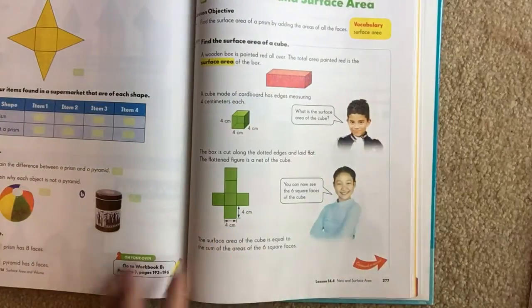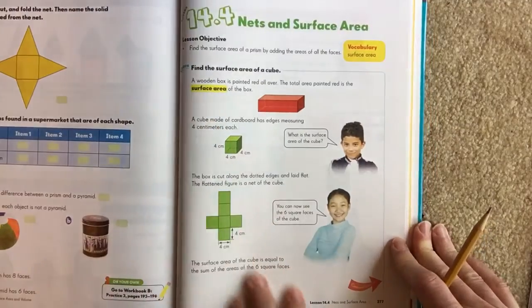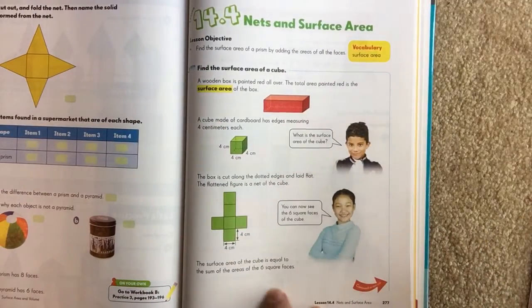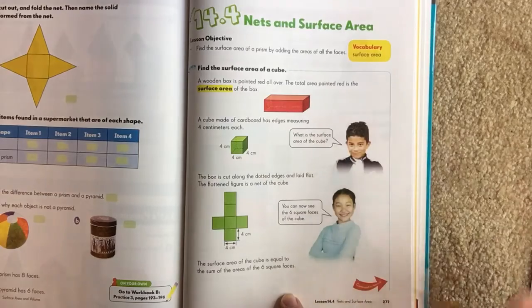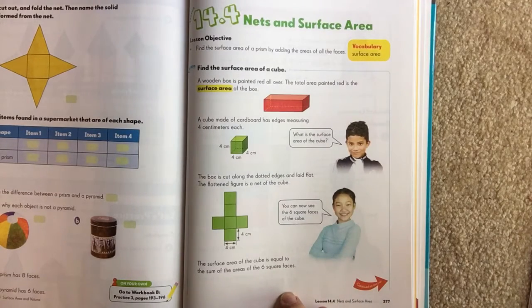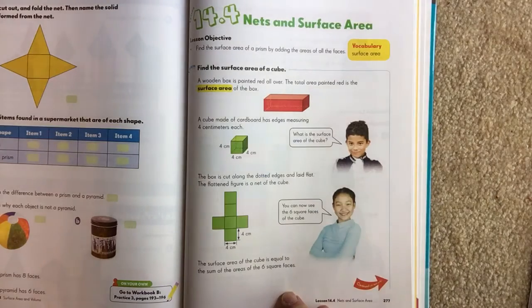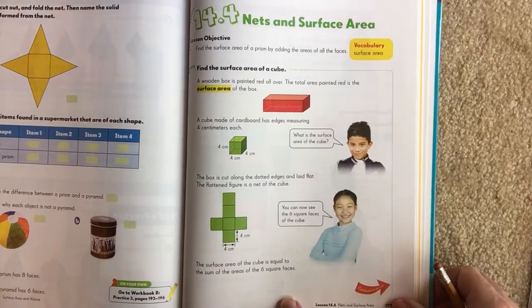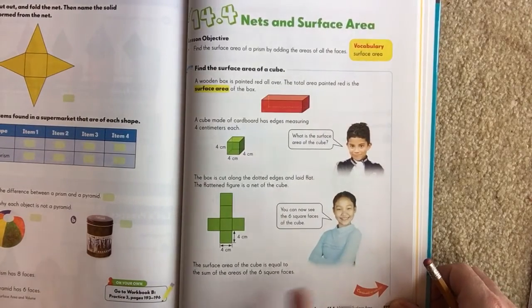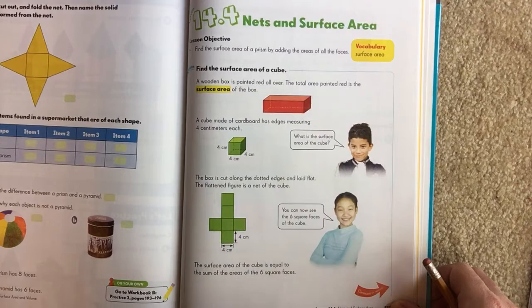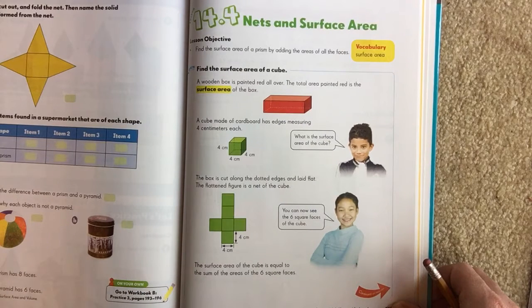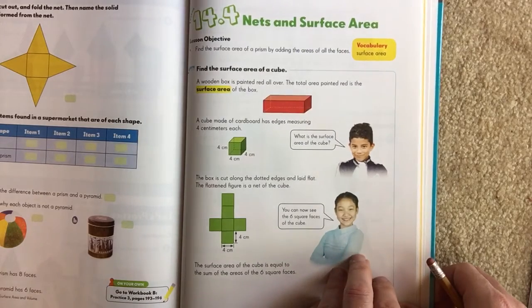All right, looking at your textbook now. You can put your workbook away, and let's go through the textbook a little bit, and we're going to do some practice. Hopefully, now that we've talked about surface area, a lot of this is going to be familiar to you. If a wooden box is painted red all over, the total area painted red would be the surface area of the box. Lots of times ERBs and Mr. Nori, who does clever math problems, likes to talk about painted shapes when it comes to surface area. Superstar problems also oftentimes will do that.